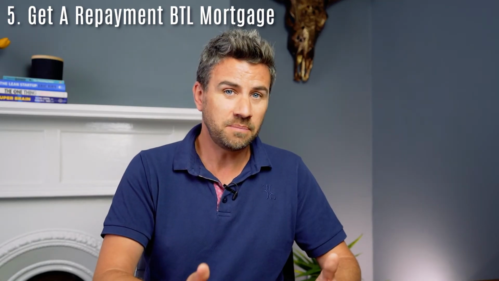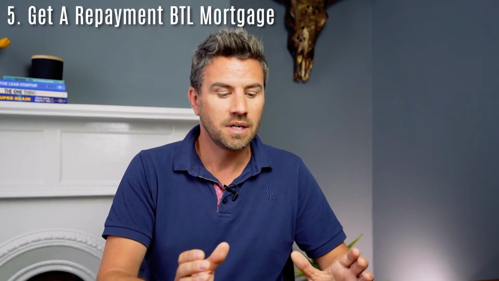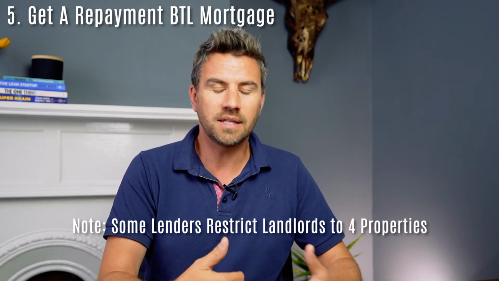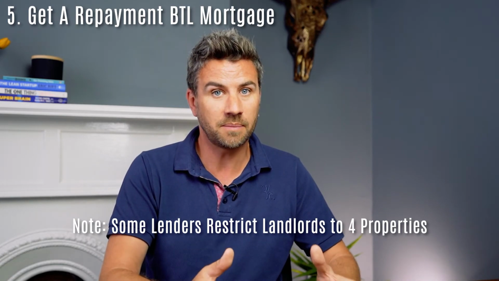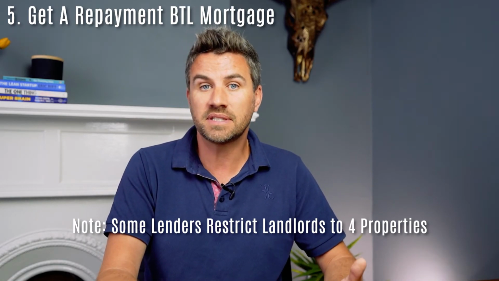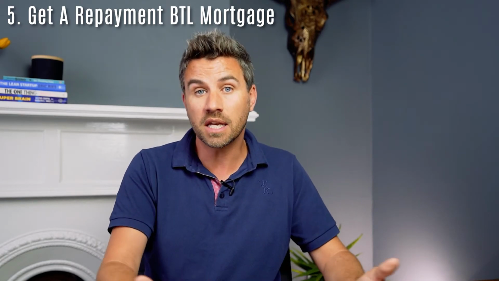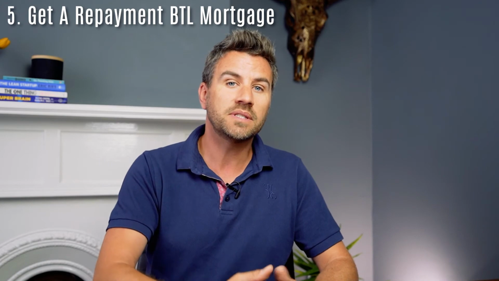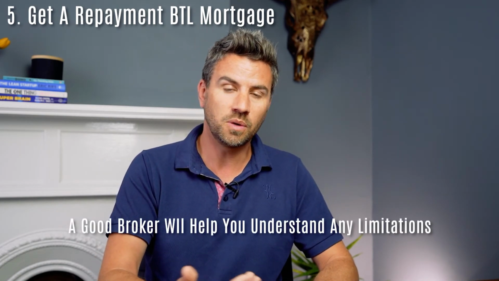Be mindful though that some lenders have restrictions on how many buy-to-let properties you can own. They call these portfolio landlords, and for some lenders you can only own 4 buy-to-let properties at once. Other lenders go up to 10, and other lenders again might not have any restrictions on this, and you can have an unlimited amount of properties. This is why it's important to get a whole-of-the-market broker that gives you the best option for what you want to do.